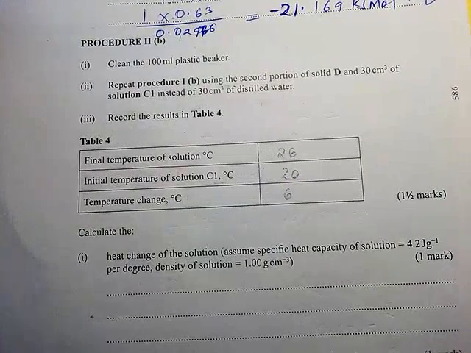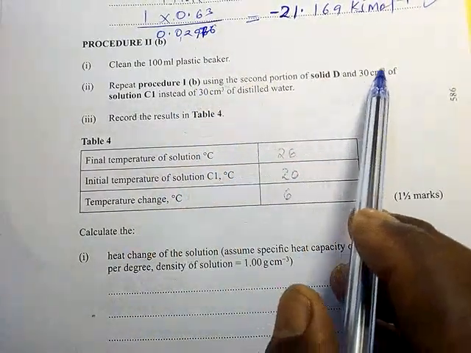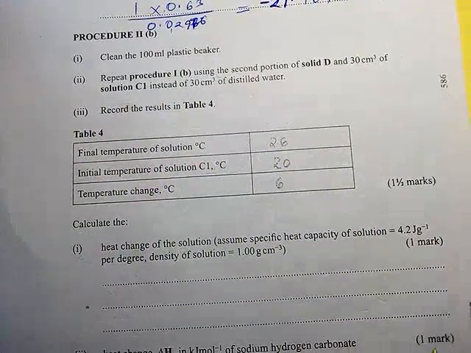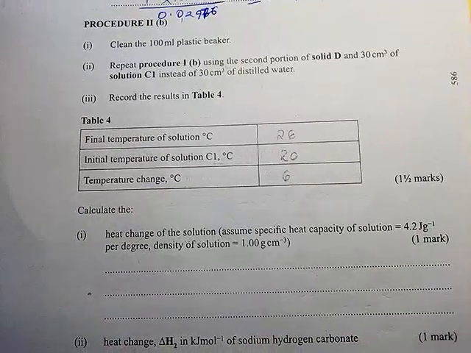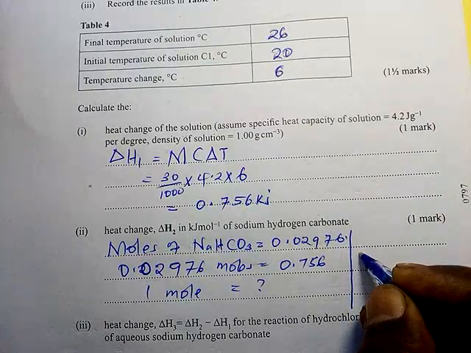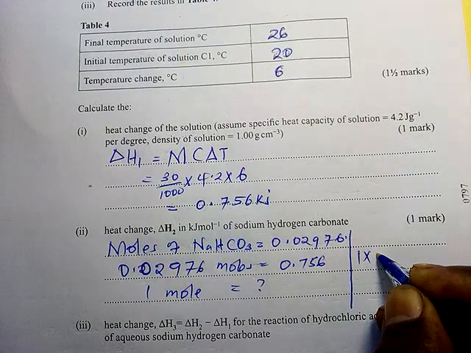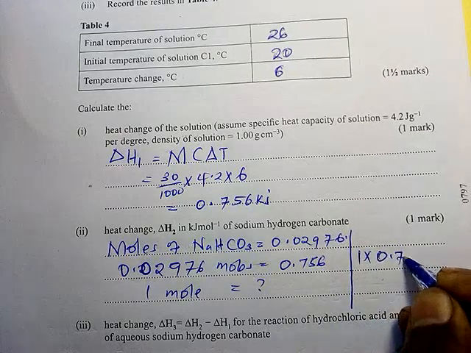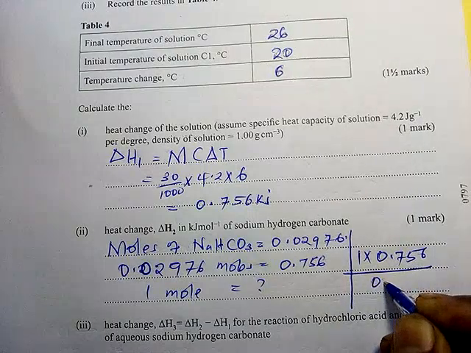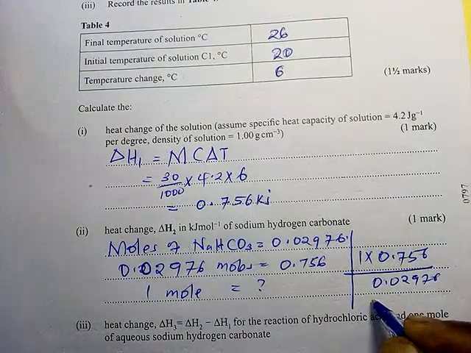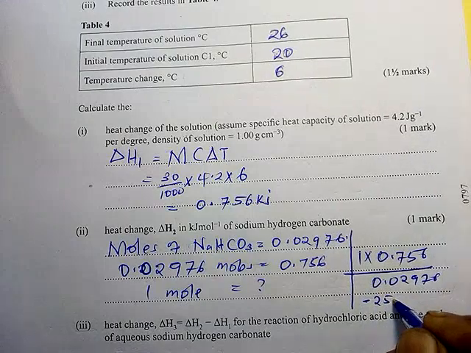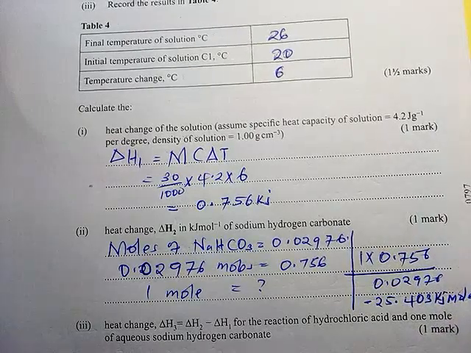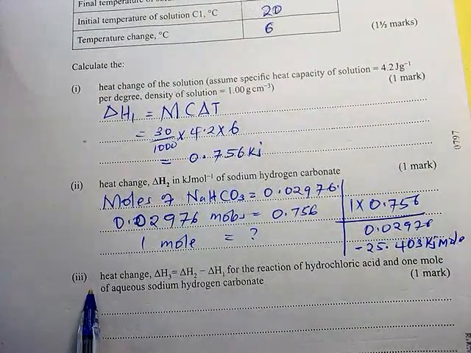Procedure 2B was similar, but the difference is that we were using 30 centimeters cubed of solution C1, HCl, instead of distilled water. So it is the same. That's why I've skipped some steps, because we know how to do that. Divided by 0.02976, and the reaction is negative 25.403 kilojoules per mole.